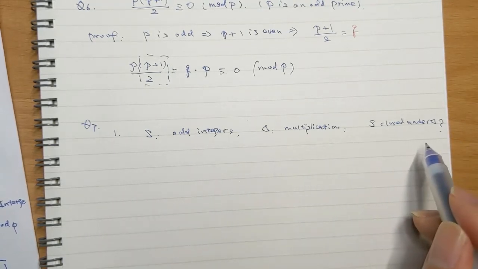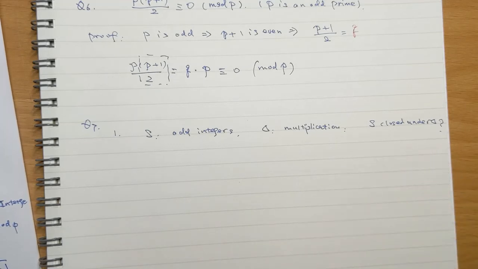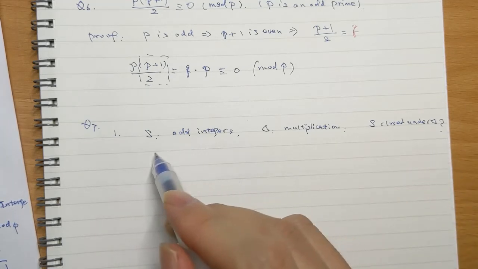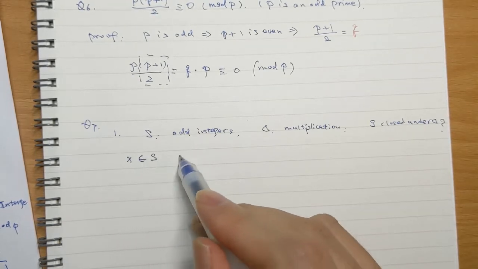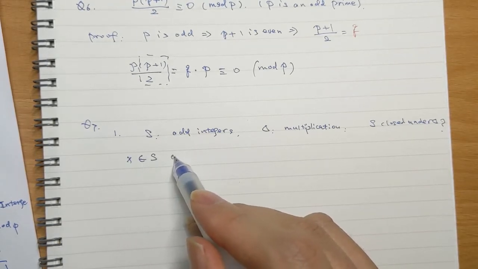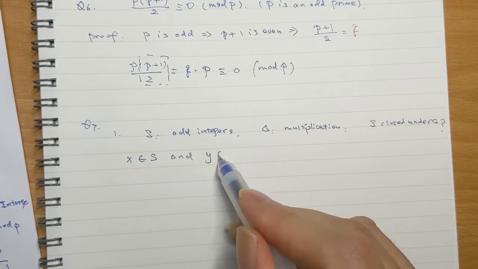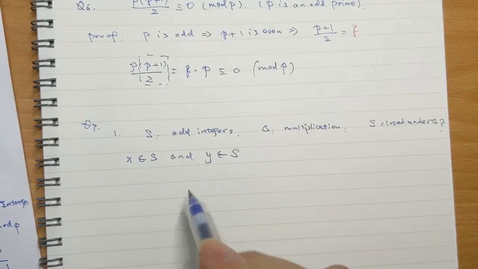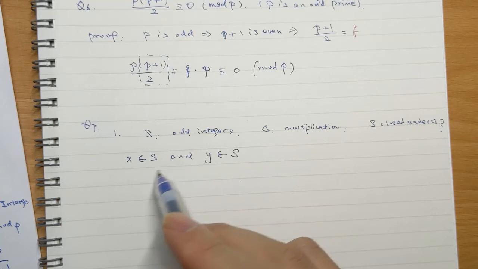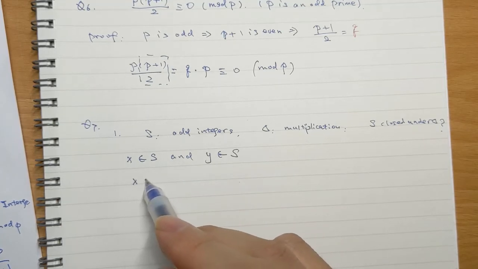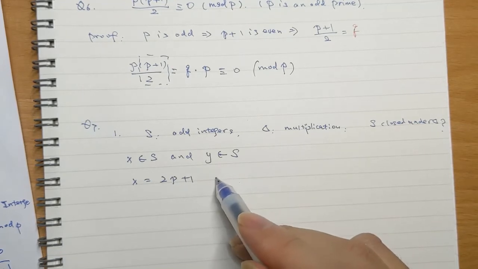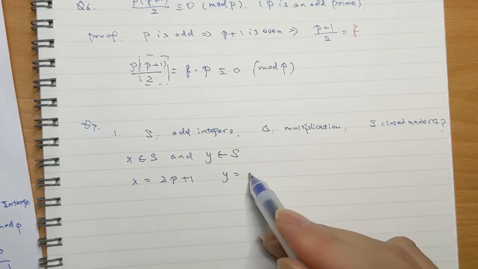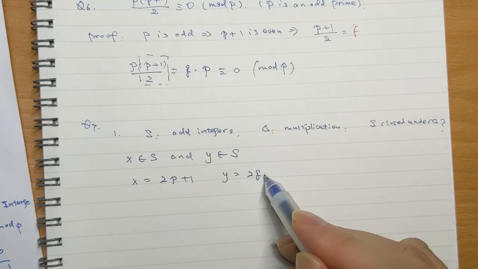We need to see the result. We can define X in S and Y in S. Because these are odd integers, X can be written as 2P plus 1, and Y can be written as 2Q plus 1.